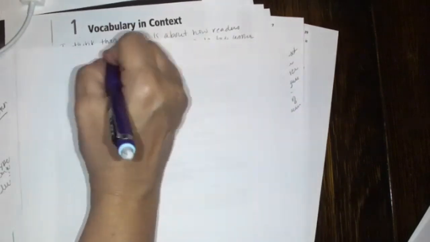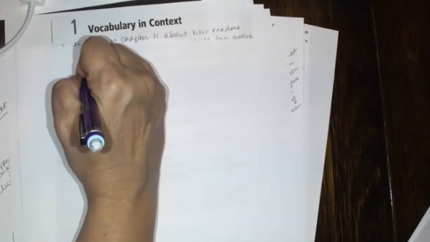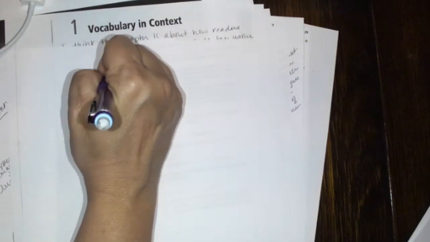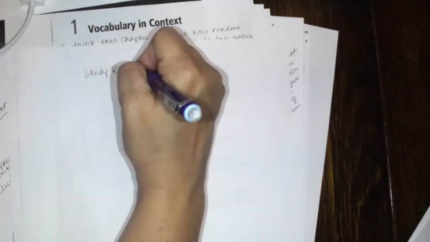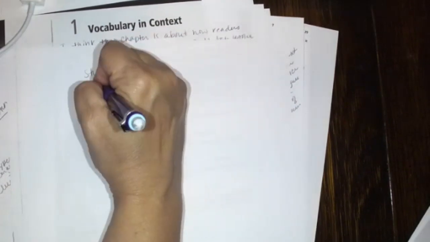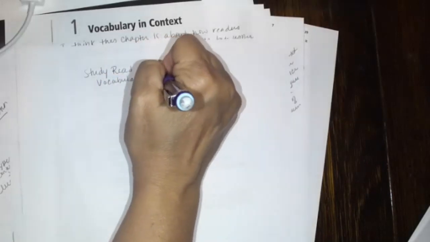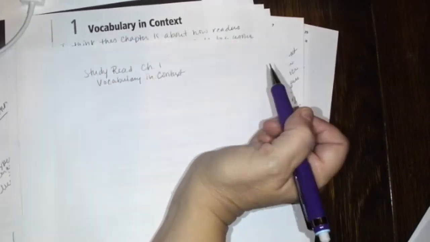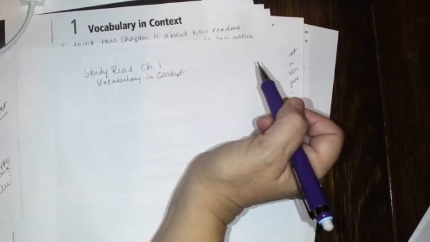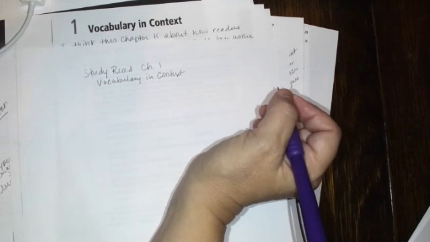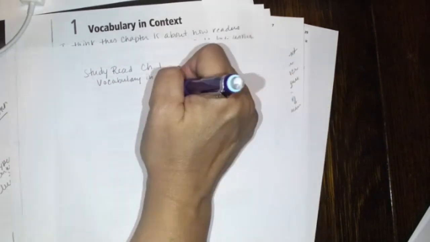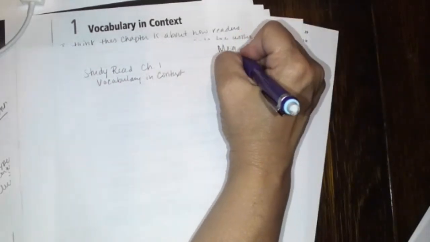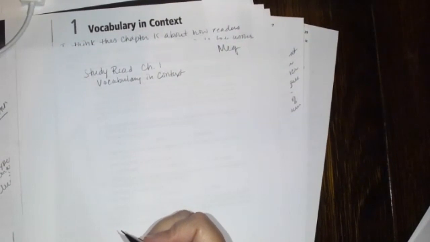So I always have a title, right? So I'm going to write Study Read, Chapter 1, Vocabulary in Context. It is really important to include a title because then it centers your reader, who is me, on what you're talking about. Okay, so always do that. And of course, your name is up here, so I know whose paper it is.